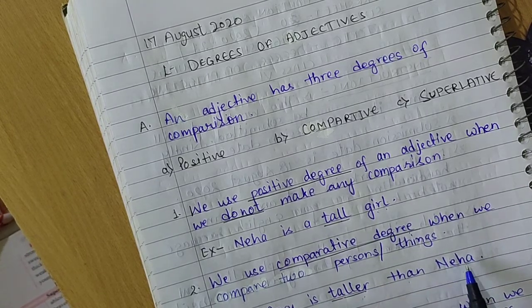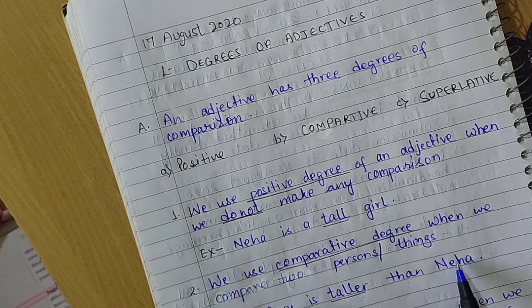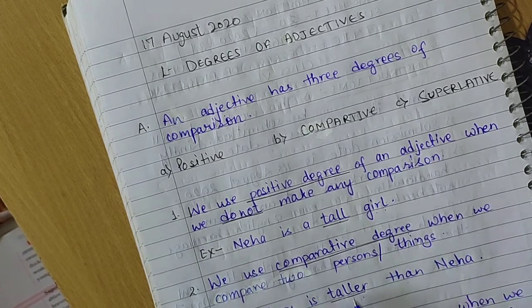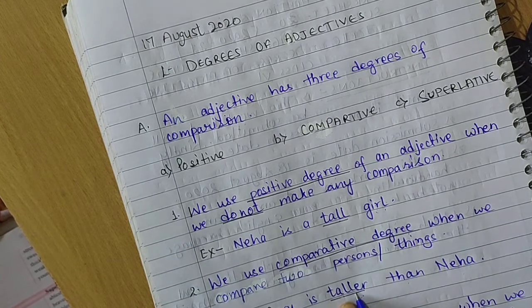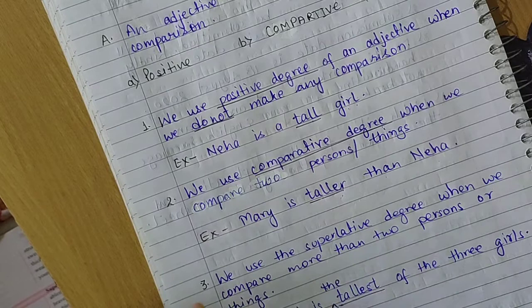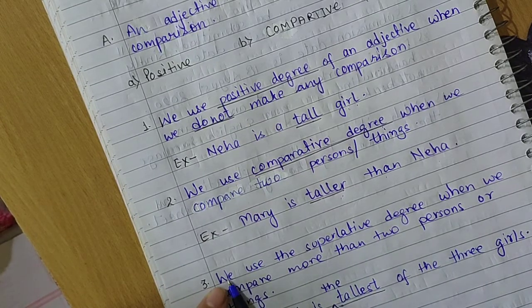So here the comparison is being made between Mary and Neha, and there you can count 1 and 2. There are two nouns here, you can say two persons. So we will use the comparative degree, taller. Alright. Next is the third and the last degree of comparison of adjective, the superlative.